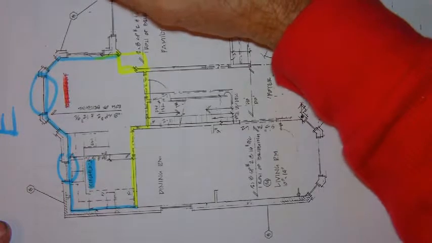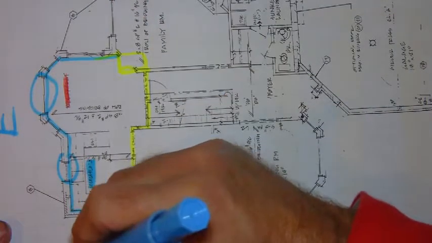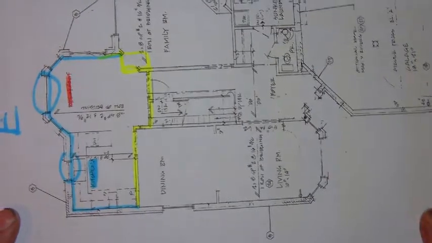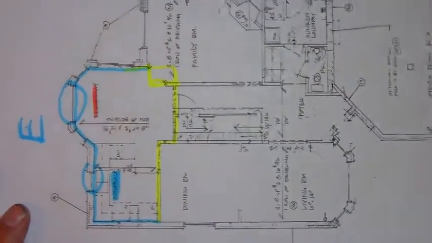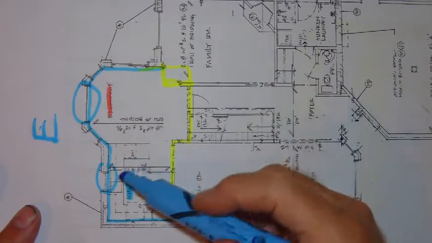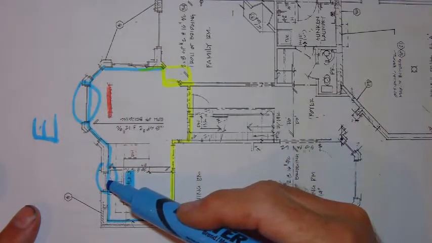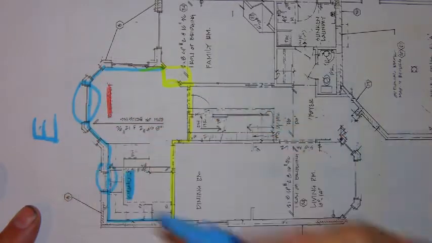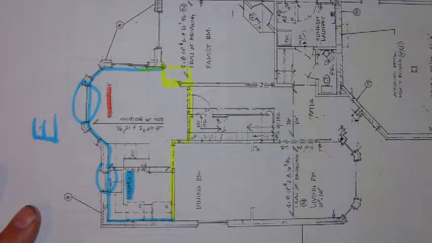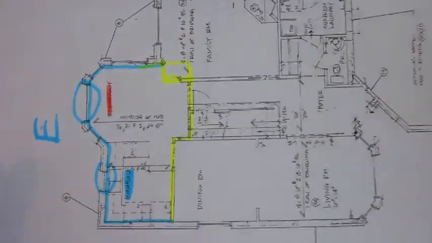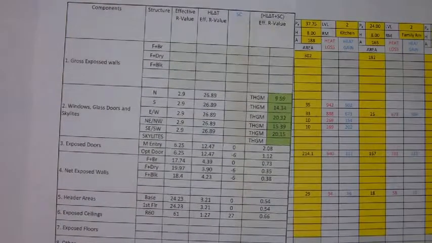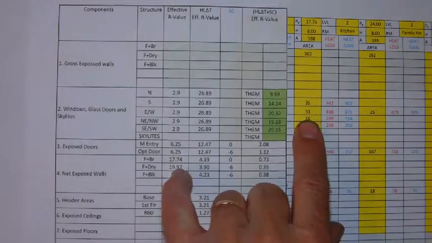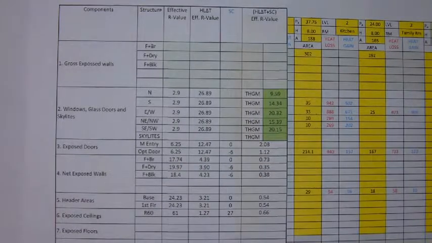Therefore, the right side of the house would be south, and the left side of the house would be north. So we determined the area of each of these windows, and because they're both facing east, you can add the areas together, and so we had a total area facing east-west of 33 square feet.